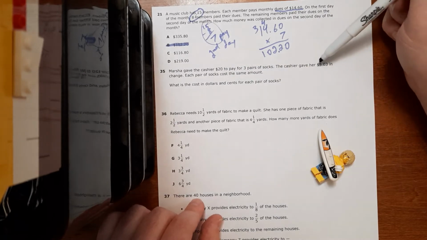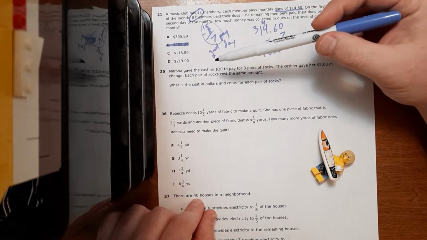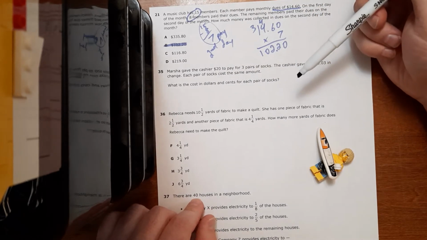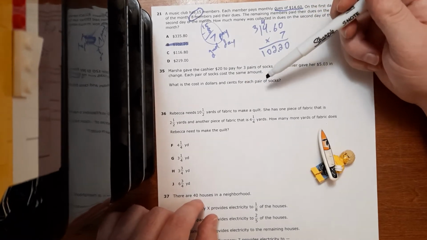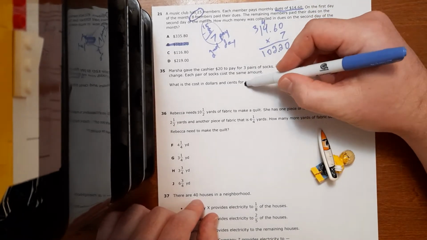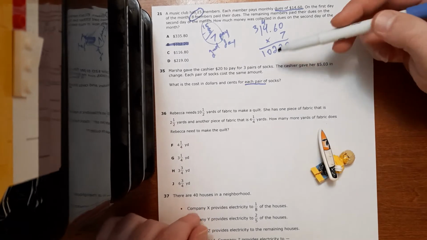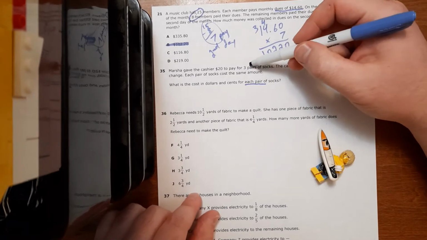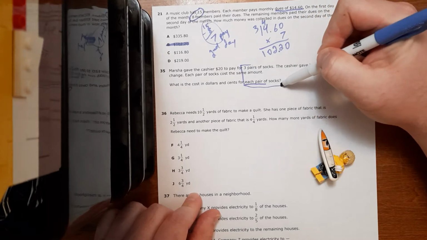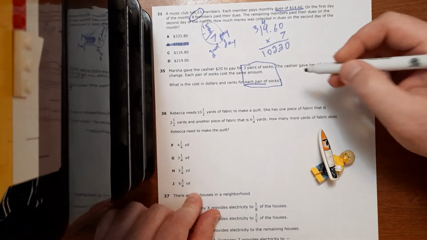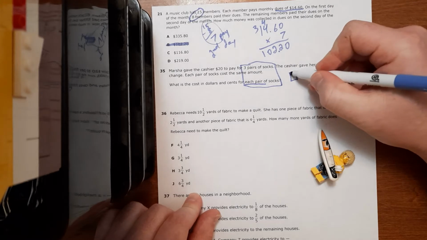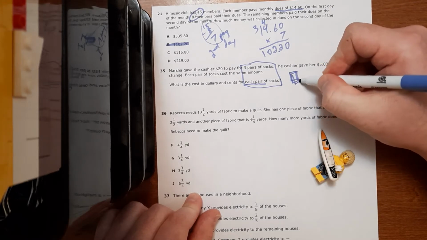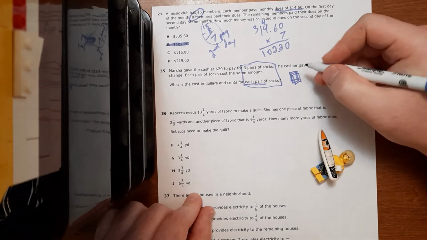The cashier gave her $5.03 in change. Each pair of socks cost the same amount. What is the cost in dollars and cents for each pair of socks? Okay. So the first thing we want to do is think, how much were all the pairs of socks? Because if we can get one price for the stack of 3 socks, then we just have to split that number into 3.